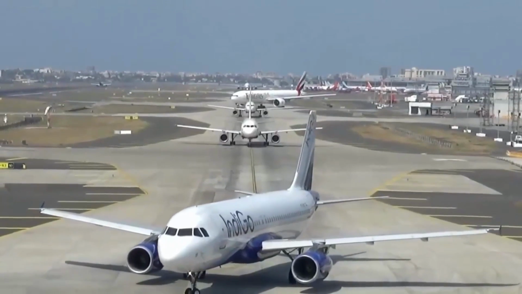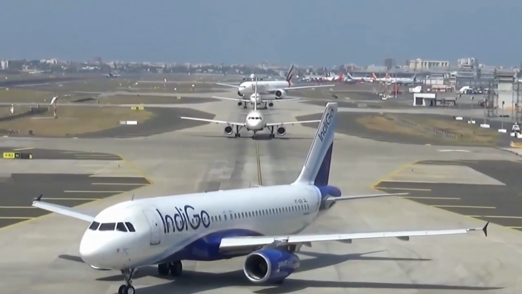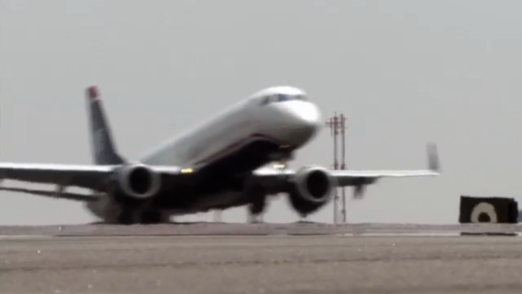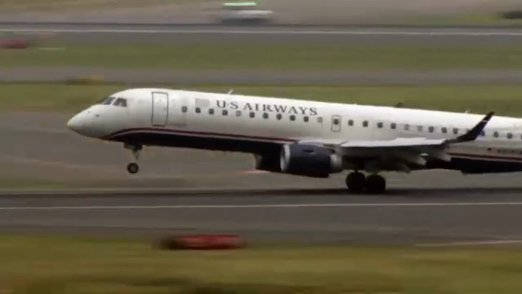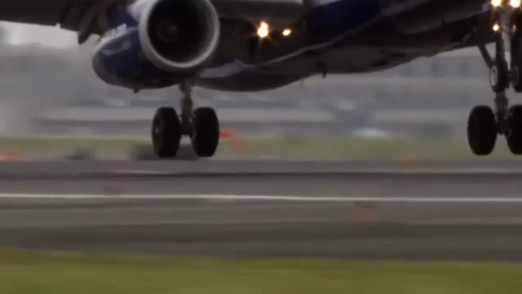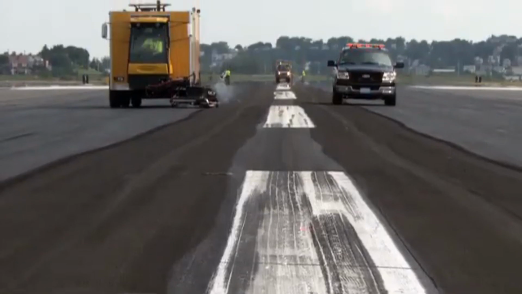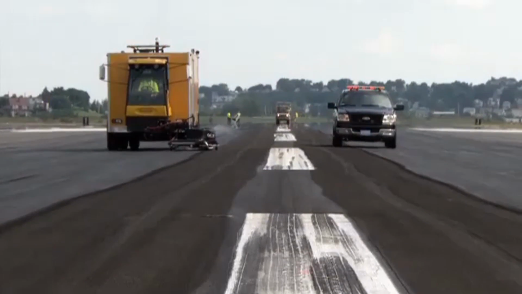One of the primary maintenance tasks at an airport is airfield maintenance. This includes keeping runways, taxiways, and aprons in good condition, ensuring that they are free of debris and obstructions, and repairing any damage that may occur.